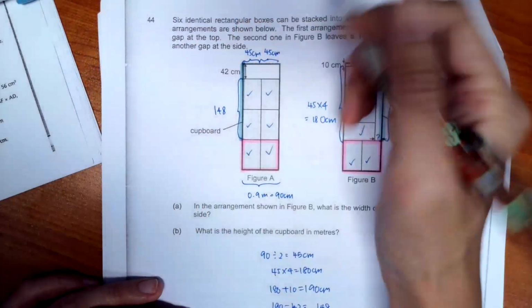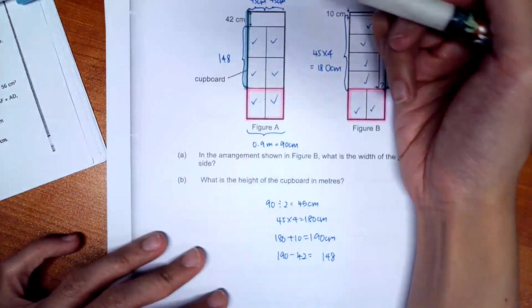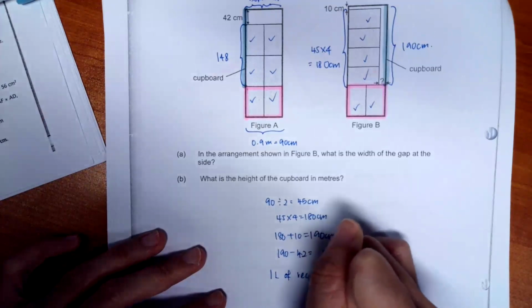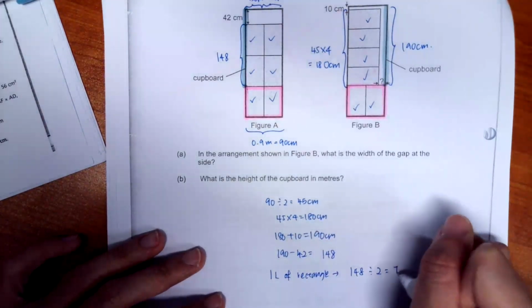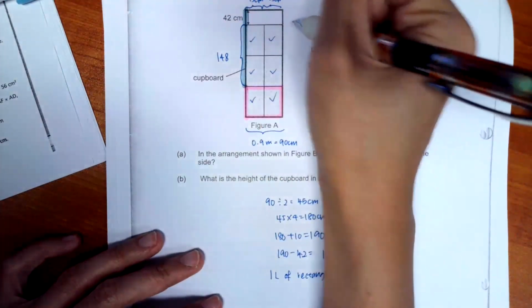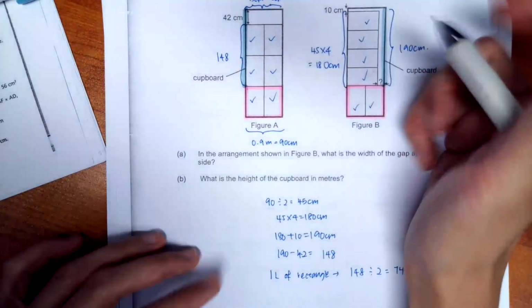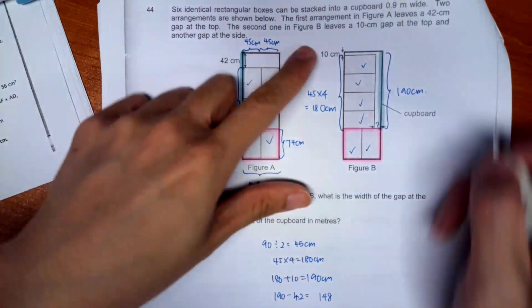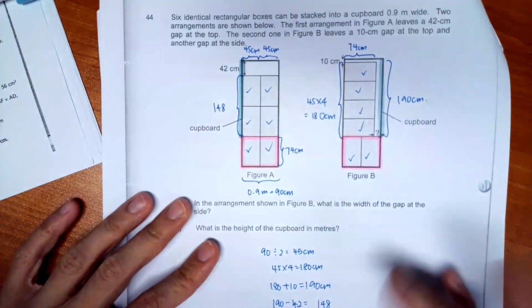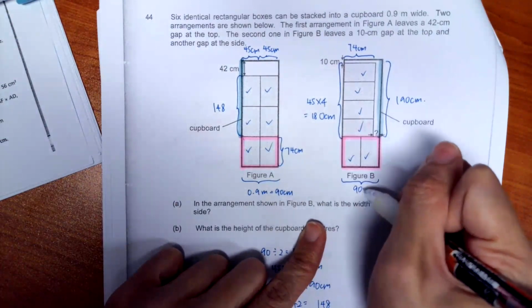And 148 gives me the two lengths of the rectangle. So one length of the rectangle will be 148 divided by 2, which is 74. So I would know that this is 74. The breadth is 74, so this length is 74 cm. I'll be able to find this gap here now. Why? Because I know that the width of the cupboard is 90 cm.